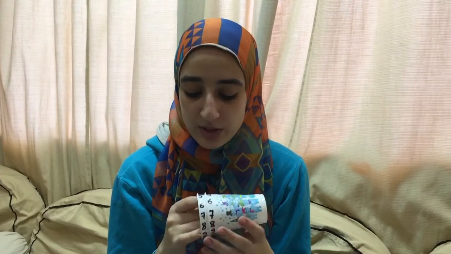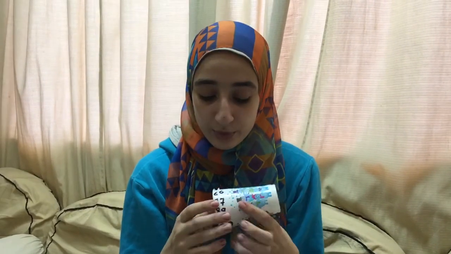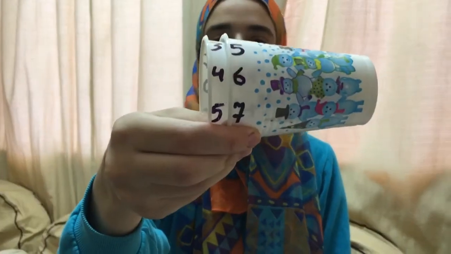So I have right here some cups that are going to help us understand place values. Each cup represents a place value. So we have one cup for the ones and another one for the tens. So let's start. Let's say we want to represent number 46, okay? So here we have number 46.